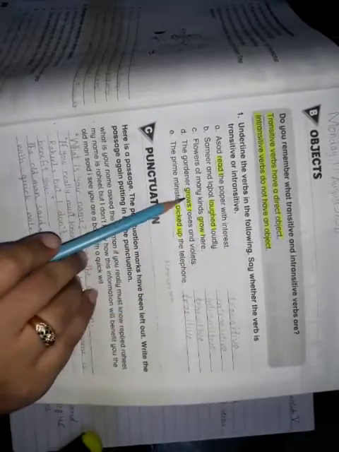Read, transitive. Laughed, intransitive. Grow, intransitive. Grows, transitive. Picked up, transitive. You see, in sentence C, grow is intransitive because there is no object, and in D, grows is a transitive verb because it has the object flowers.